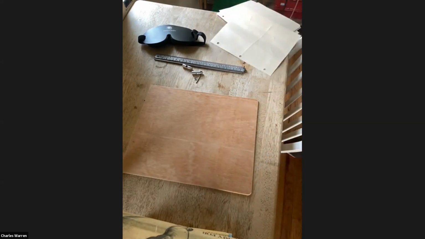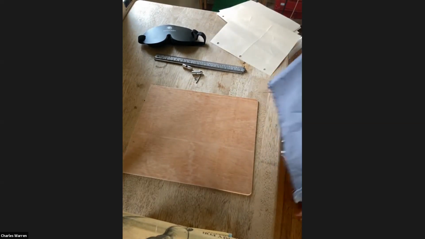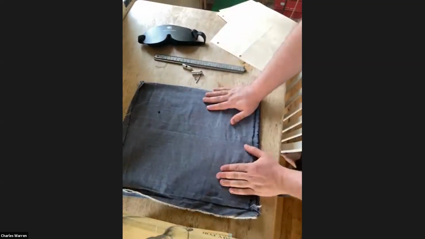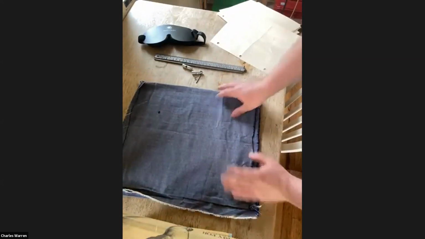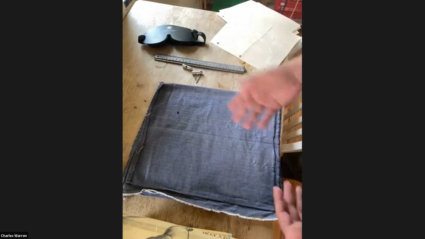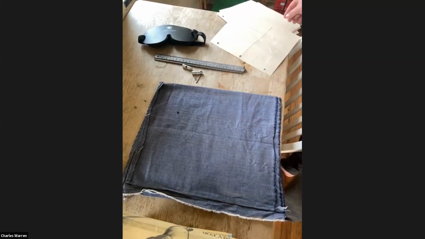Then I have a scrap of fabric that I've folded over a couple times. It appears light blue, but is actually a herringbone pattern of dark blue and white. Color-wise, it appears light blue to the camera.